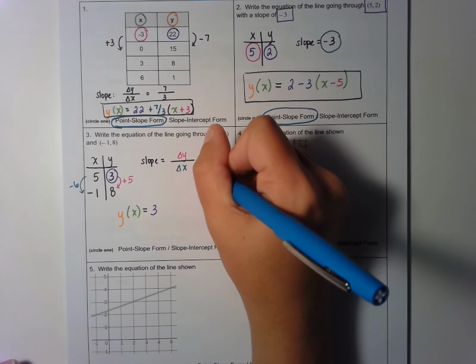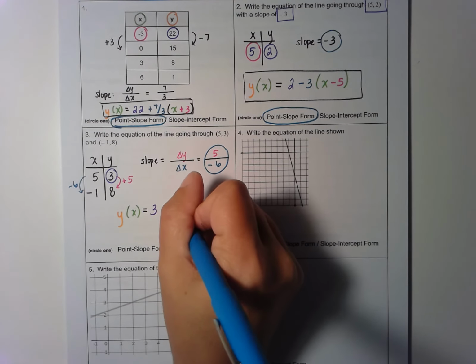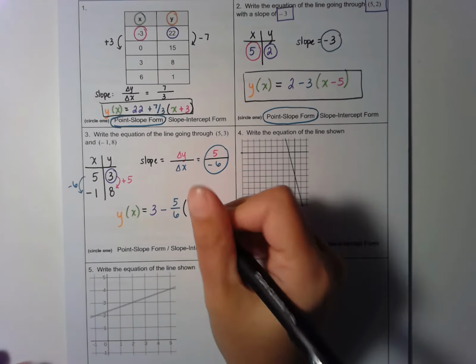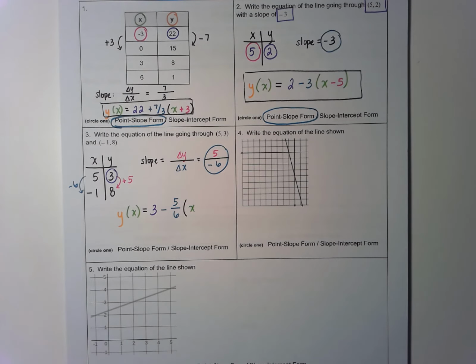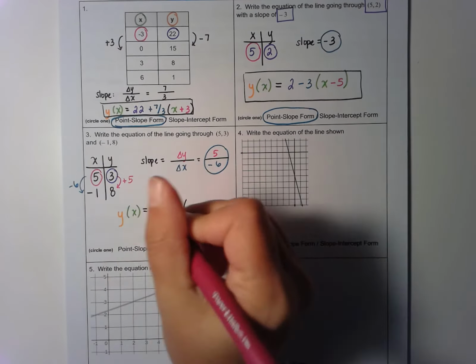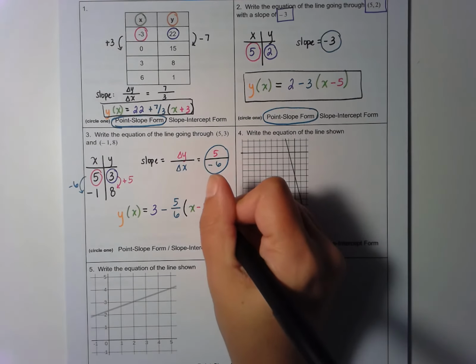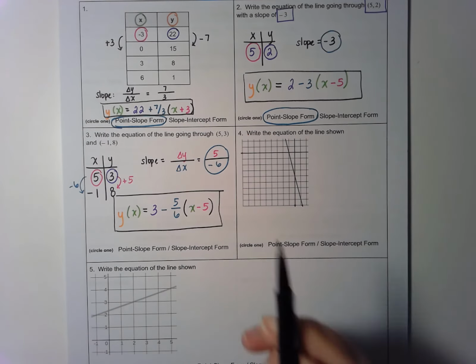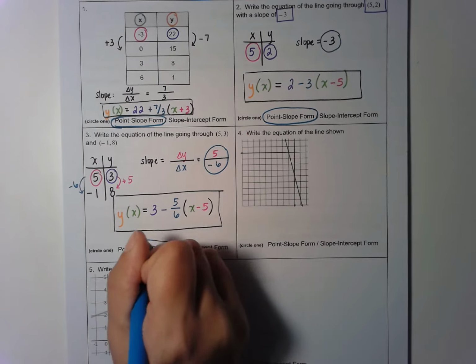Now in this case, because the pattern has a negative, I would put -5/6, and then parentheses x, and then we need to get back to 0. So we're going to put x -5. And that would be my equation. Now, because my starting point did not start with 0, I would call that point-slope form.